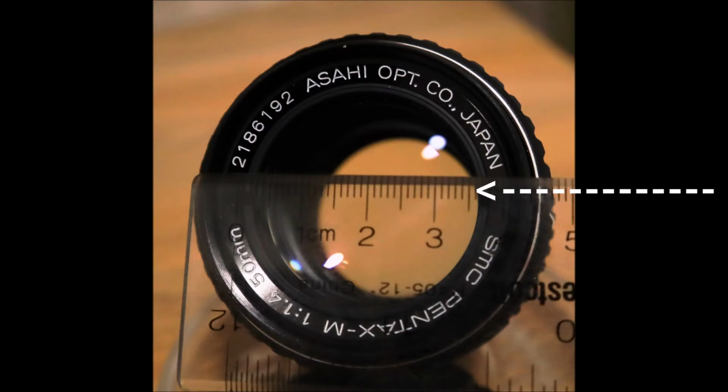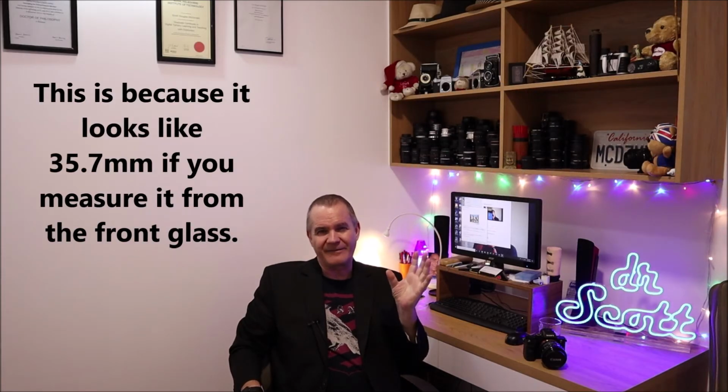So it's 35.7 millimeters. And that's again, the simplified explanation of what an f-stop is.